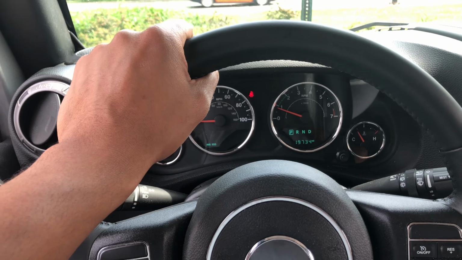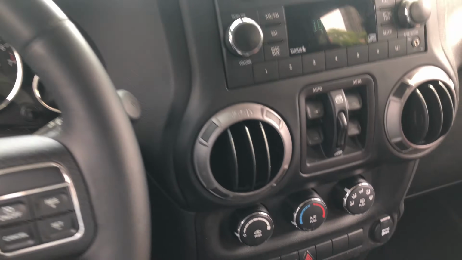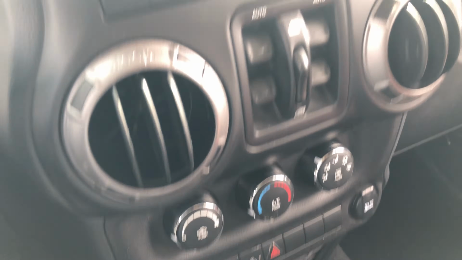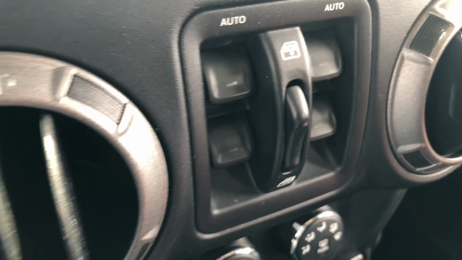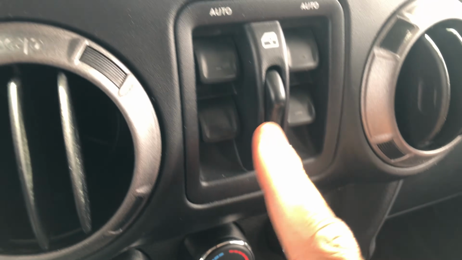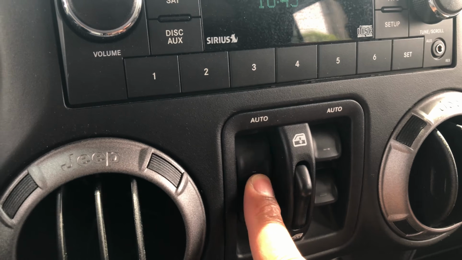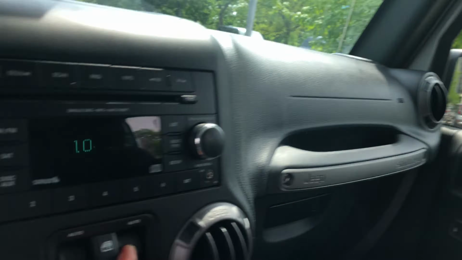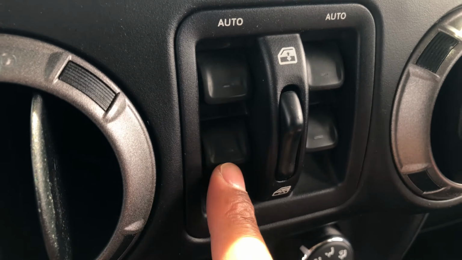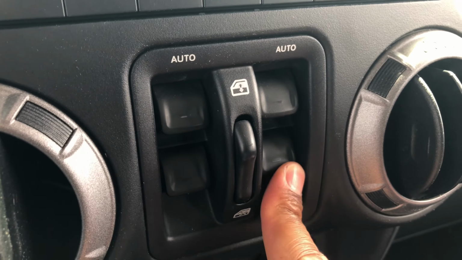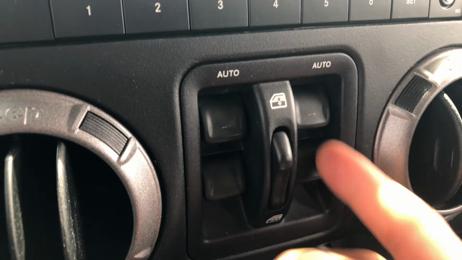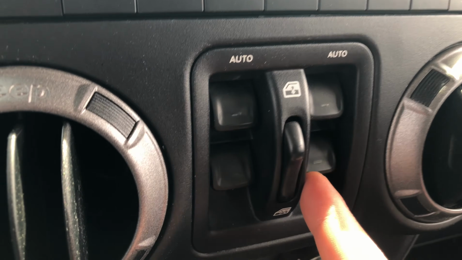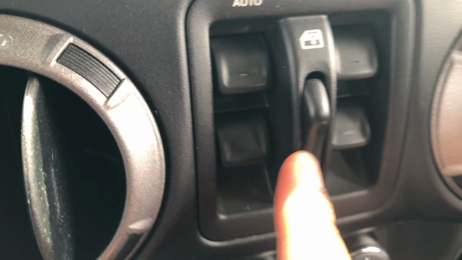So the controls are actually on the middle console. So if you look to the right, here they are right here. These are the controls for the windows. Right here, you press this, it rolls up and down the window. You see that? It rolls up and down. It's the controls for the front, back, side, passenger, and driver side window.